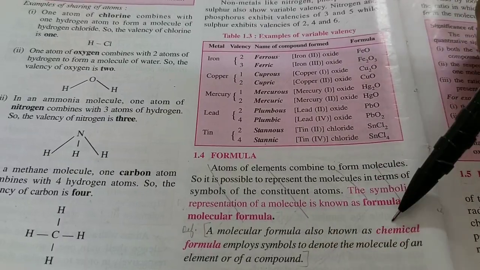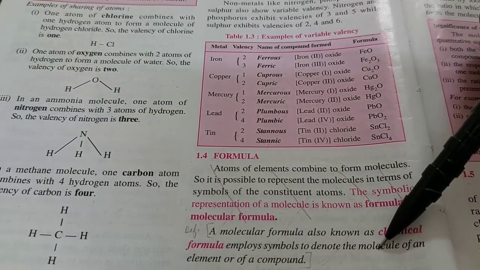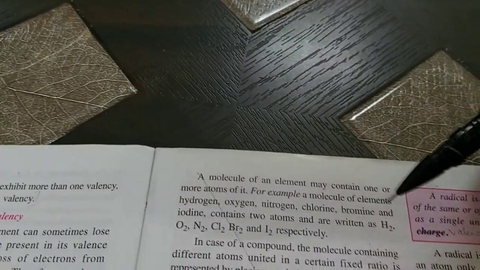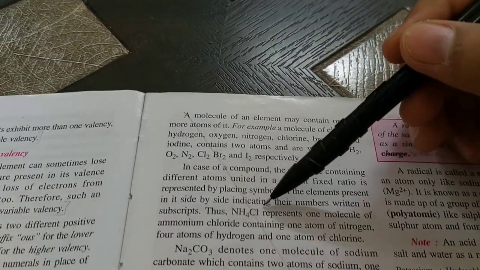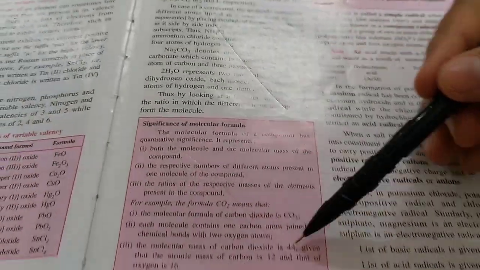Molecular formula or chemical formula, it uses symbols to denote the molecule of an element or a compound. For elements, we have H2, O2, these are all molecular formulae. And for compounds, we have NH4Cl and all. These are examples, we know that, so we can cancel it. Even this can be cancelled.